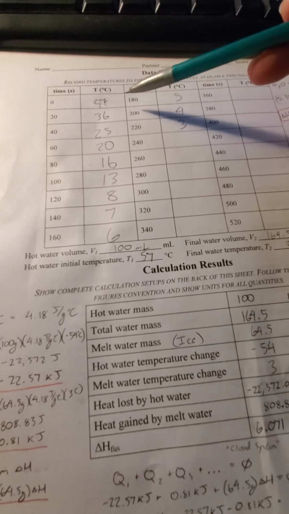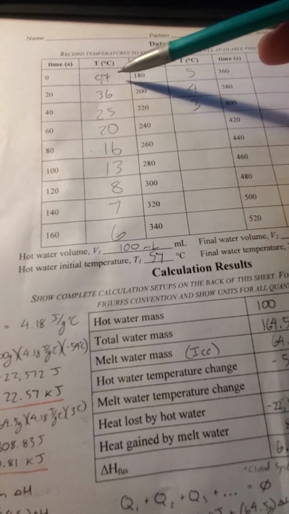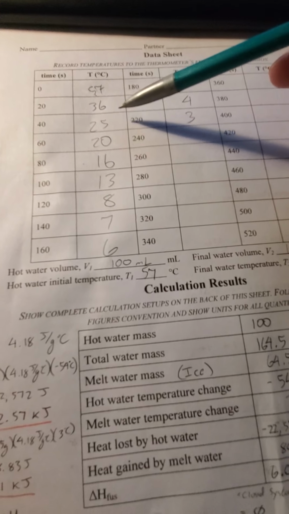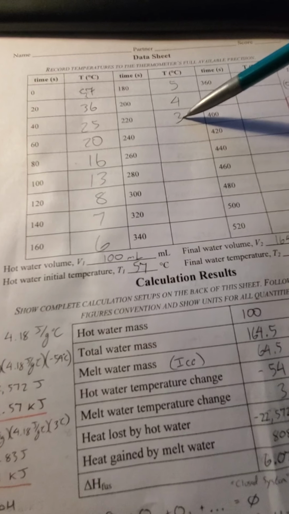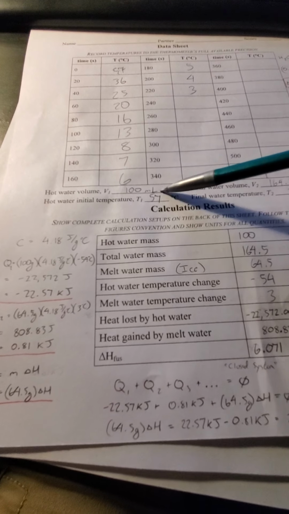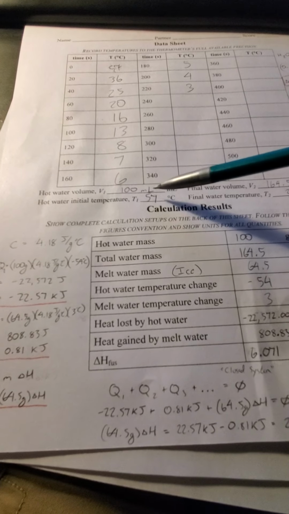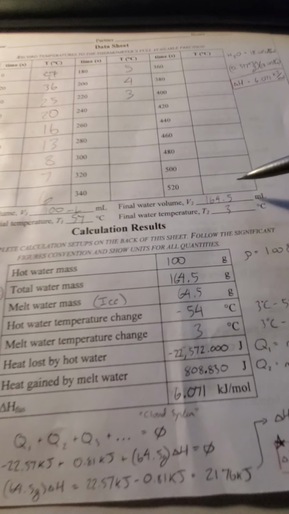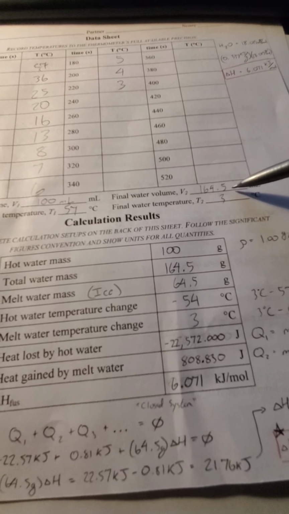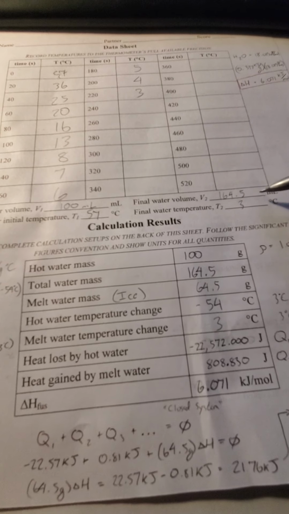Okay, for explaining my calculations, I did actually start out at a measured 57 degrees Celsius, and I recorded the temperature every 20 seconds until I got down to 3 degrees Celsius. So when I was done, originally I had 100 milliliters. There's the temperature, and I found the final volume, which is a total of 164.5 milliliters, 3 degrees.